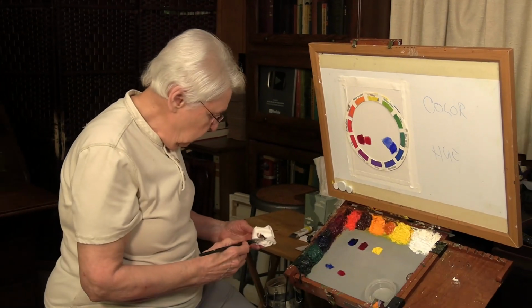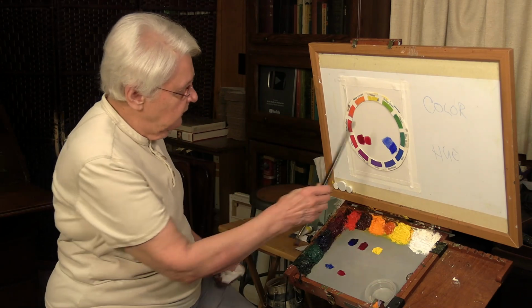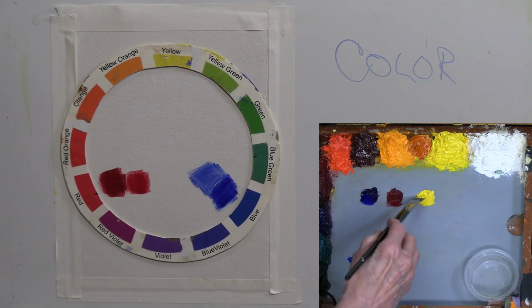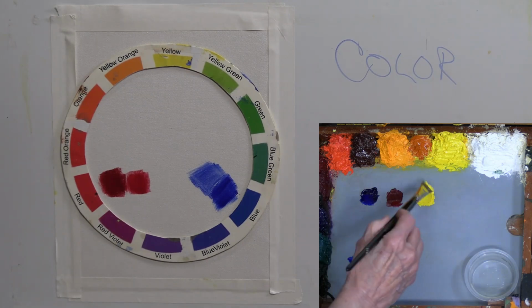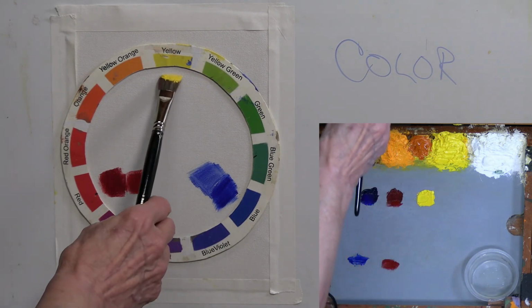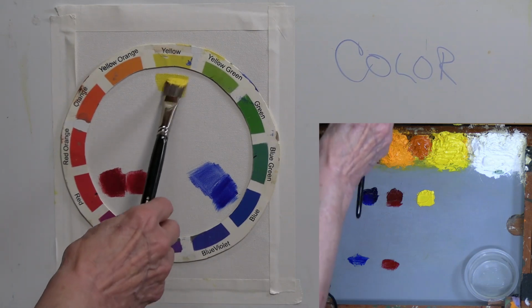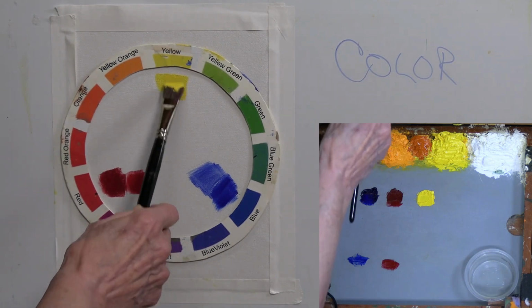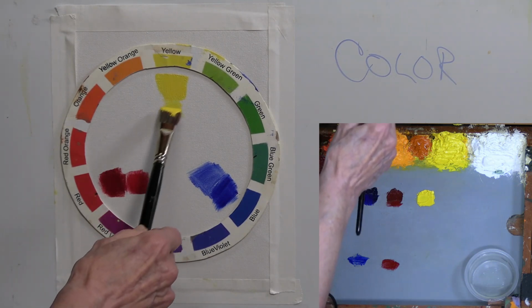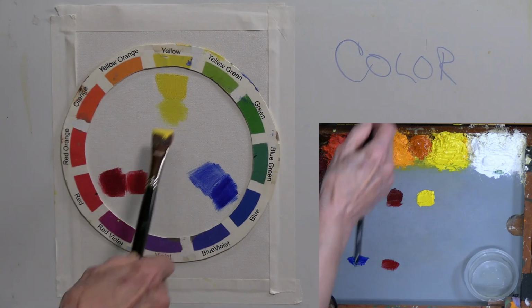Okay, so I'm going now to the next primary, which is yellow. And of course, the yellow is very light. This yellow is very light as it comes out of the tube. This is Hansa yellow light. Hansa yellow light, as I've already pointed out, is not a hue, it's a color. It has yellow in it. And even when we do it very thin, it doesn't change very much, you see, just like that.